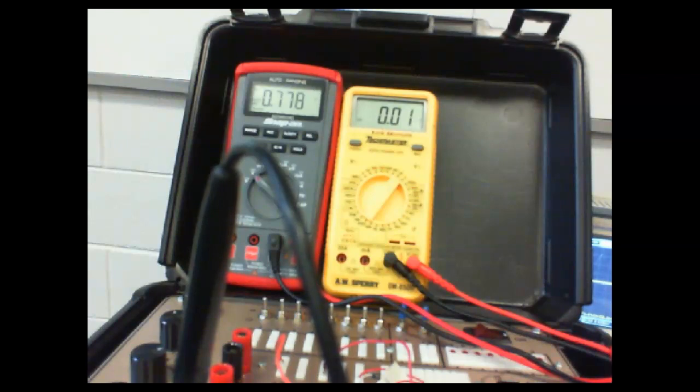That's cool, so they had the little switch and you dial it down to 10.